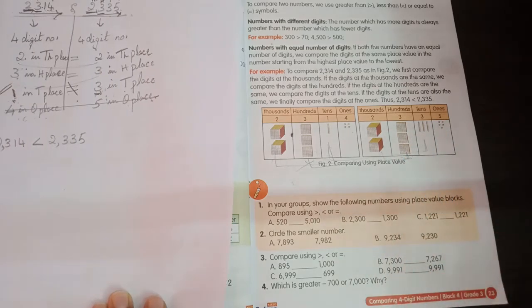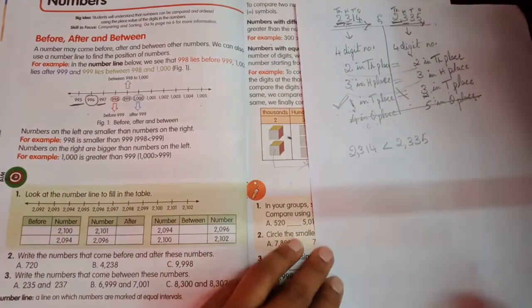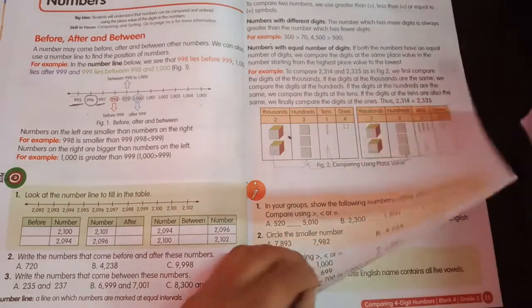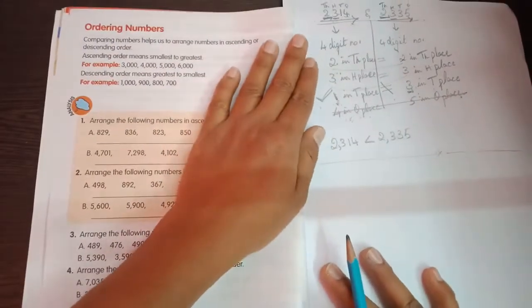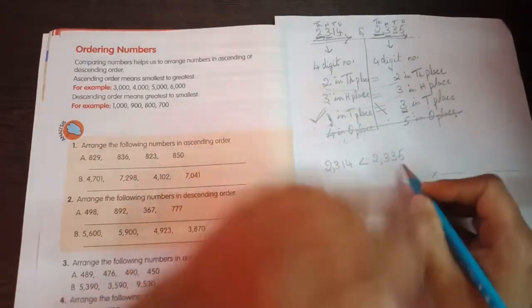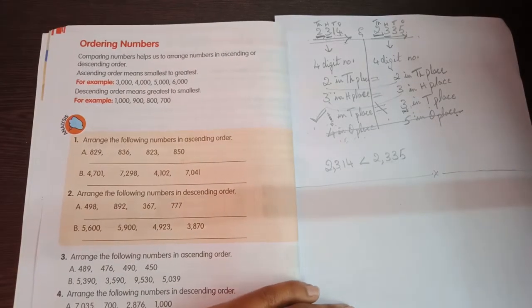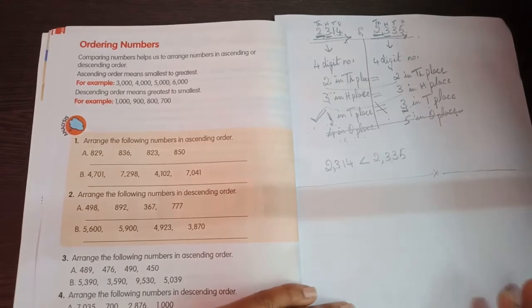Okay? Yes, children. Now it is time to see what we have to do next. Turn to the next page, that is ordering the numbers. Comparing the digits in the place value helps us to arrange the numbers in a sequence.